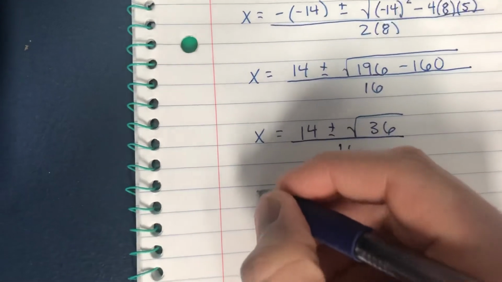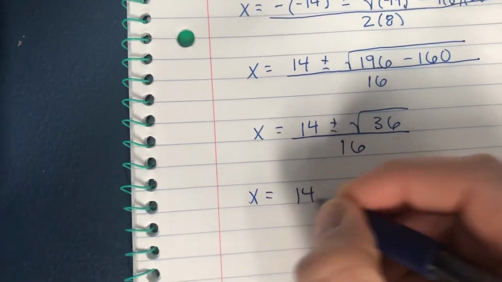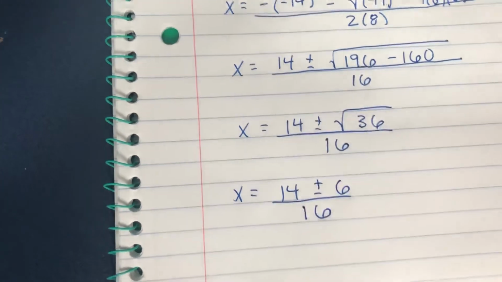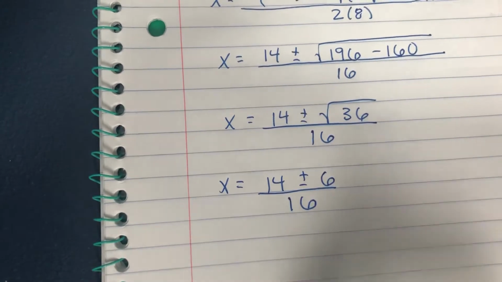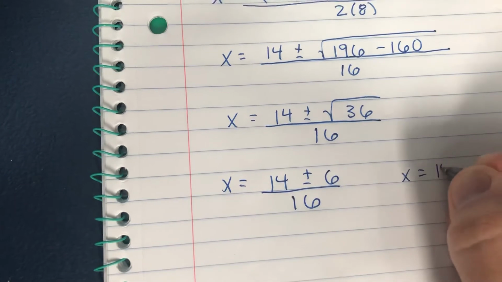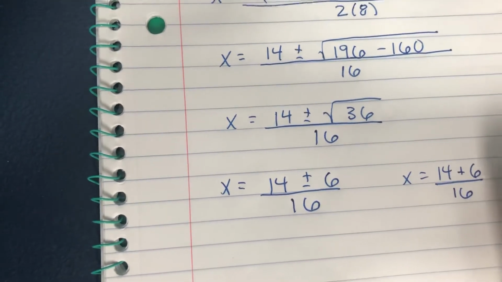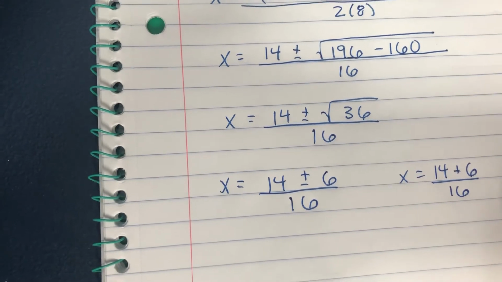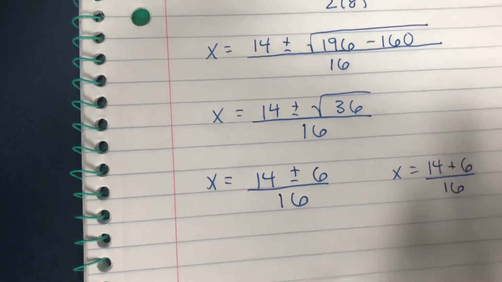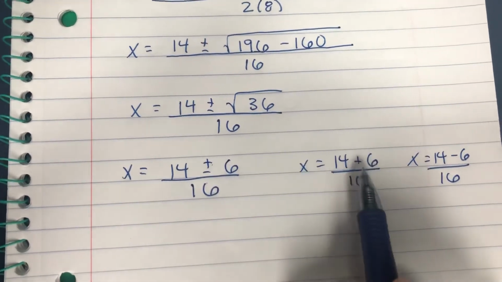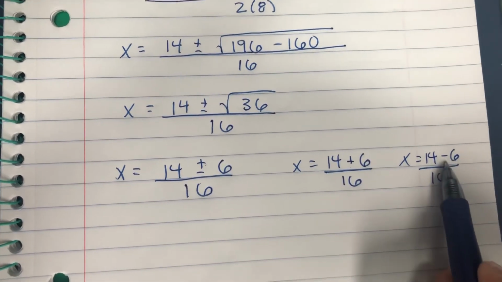Here, we're now going to take the square root of 36, which we all know to be 6. And this is where that plus or minus comes in. We have two answers here. One of our answers is 14 plus 6 divided by 16. And the other one is 14 minus 6 divided by 16. That's how we handle the plus or minus. Plus or minus means one answer with a plus, the other answer with a minus.